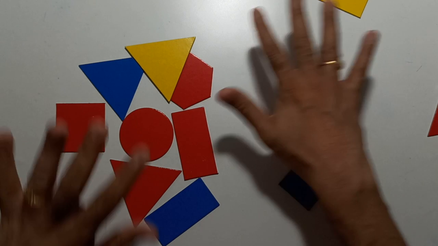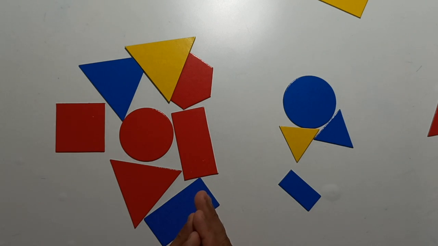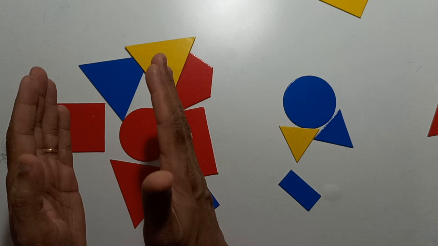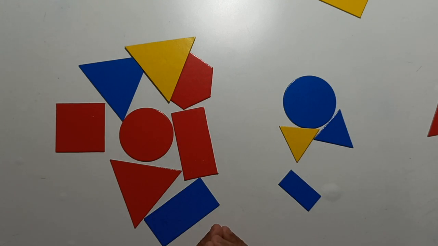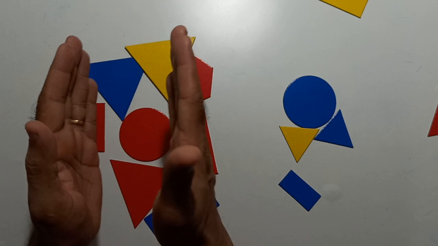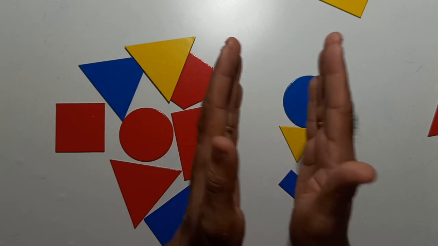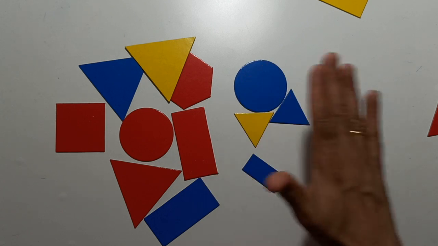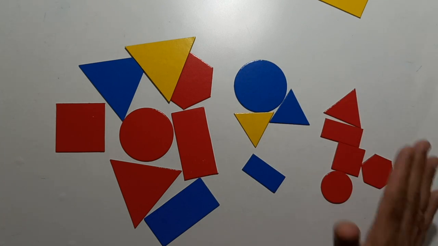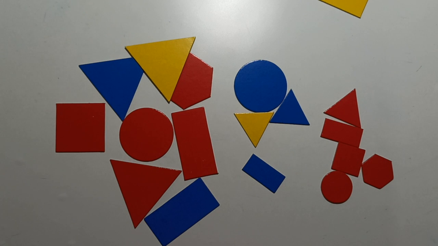I can sort these pieces based on colors. So I can bring all the red colored pieces, yellow colored pieces, blue colored pieces separately. Or I can sort it based on the shape, which is what we did first. We kept all the triangles here, kept all the rectangles here, we kept all the circles here, and so on, right? So there are lots of questions given in your activity book. Go ahead and answer those questions and have fun identifying shapes.